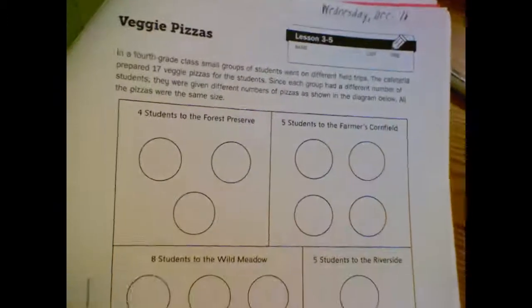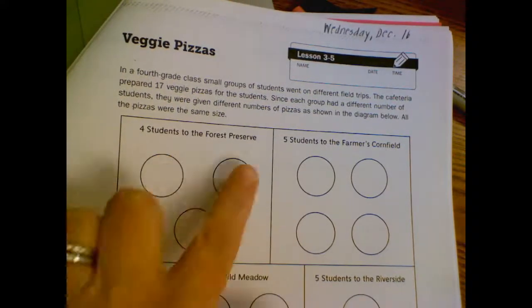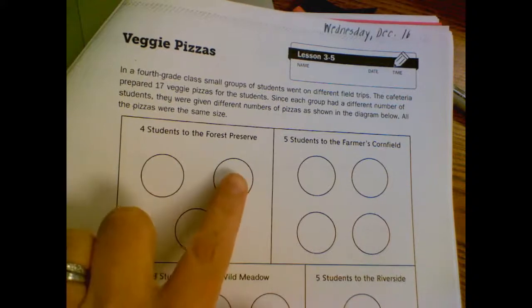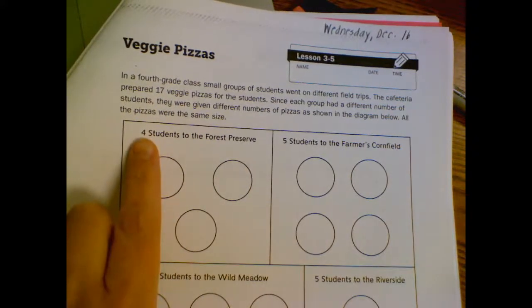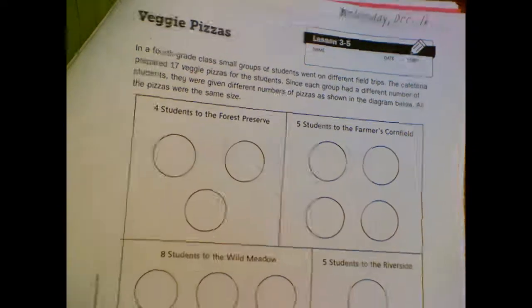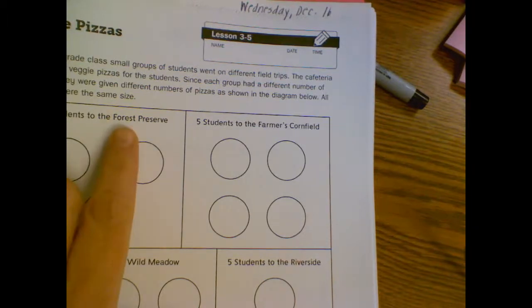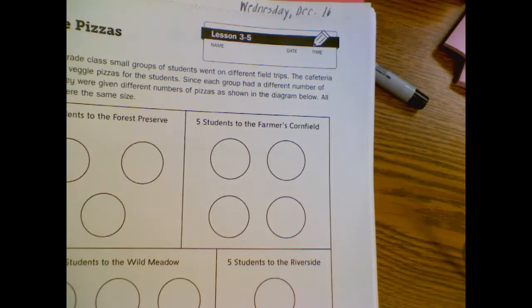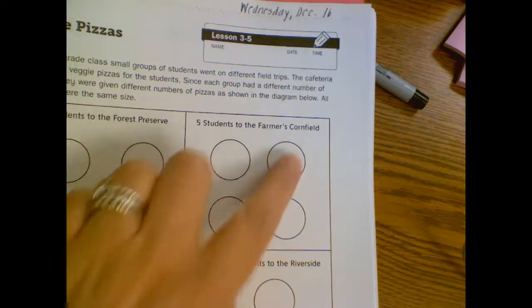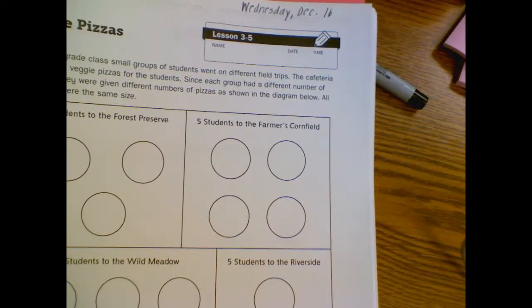So let's just look at this for instance. They're showing you that there are 3 pizzas in this group and there are 4 students. So 4 students will be sharing these pizzas. In the next group, there are 5 students. Some are going to the forest, some are going to the farmer's cornfield. Here you have 4 pizzas and 5 students are going to be sharing them.